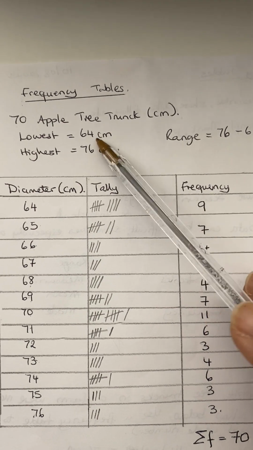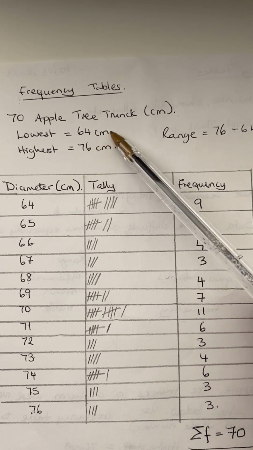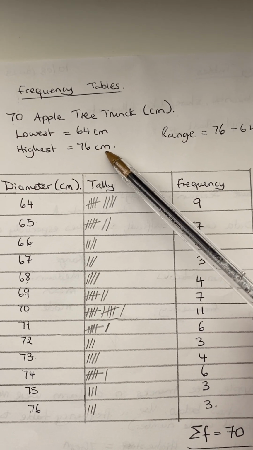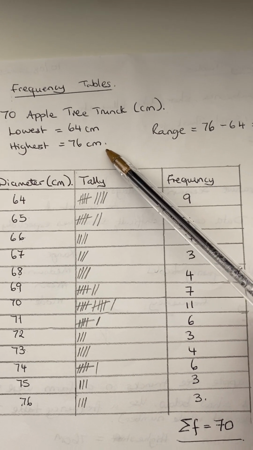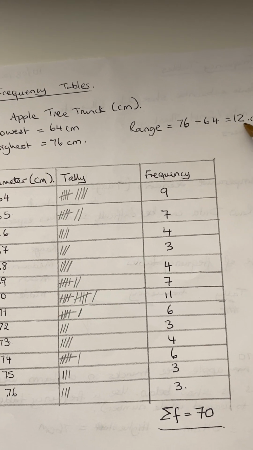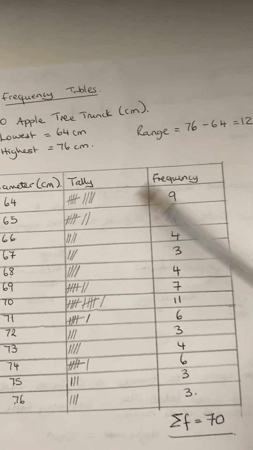The lowest measurement was 64 centimeters and the highest is 76 centimeters. So straight away my range is 12 centimeters.